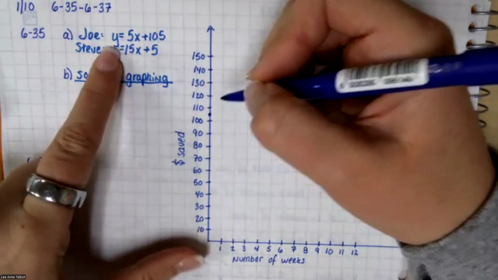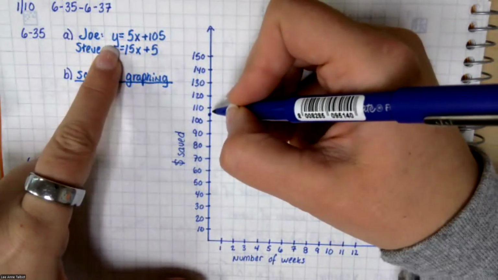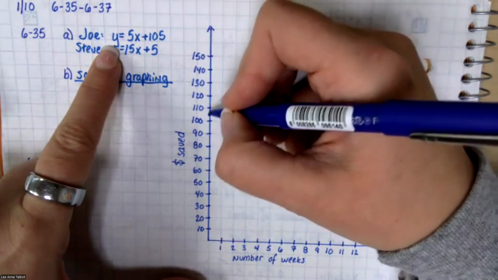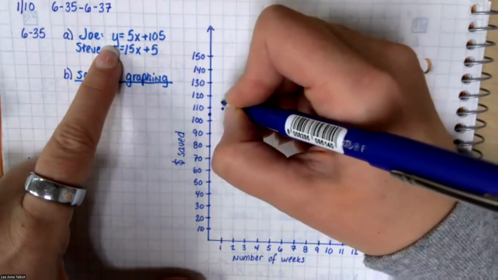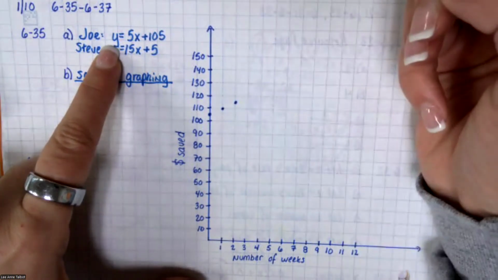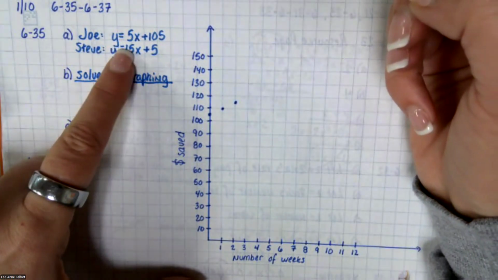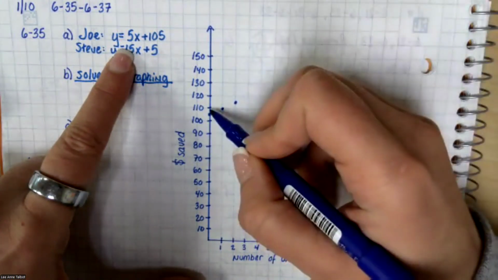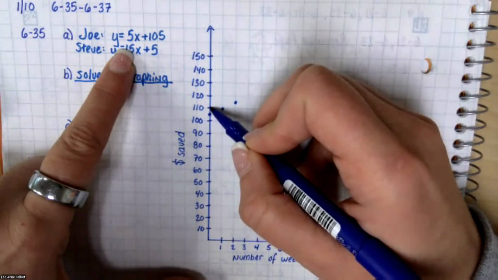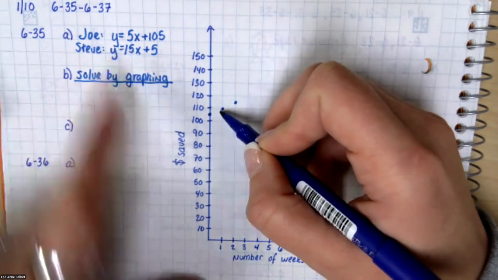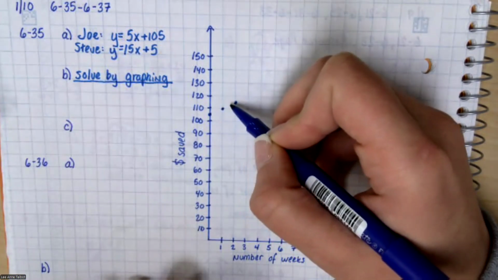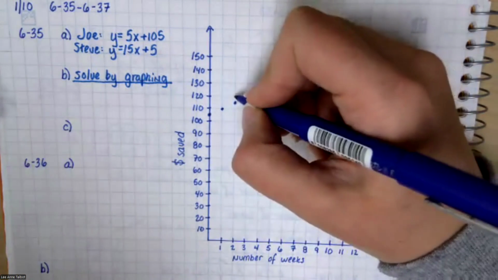Let's start with Joe. So 105, and each of these boxes is 10. So up 5 over 1, up 5 over 1. You see what I'm doing? So like this is 5 because it's 105 to 110. And then over 1. And then up 5 over 1. You guys with me? Okay.